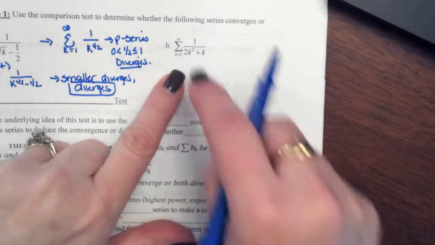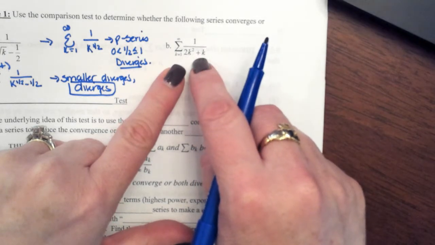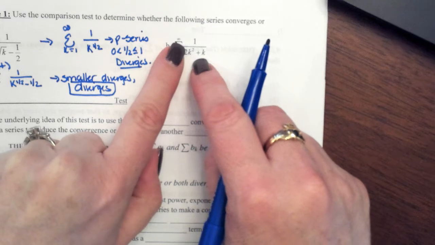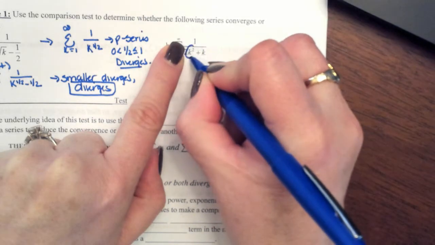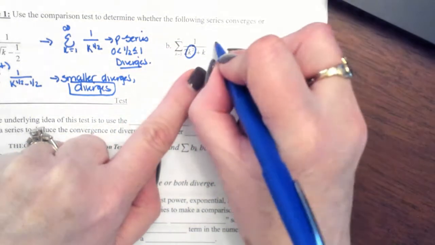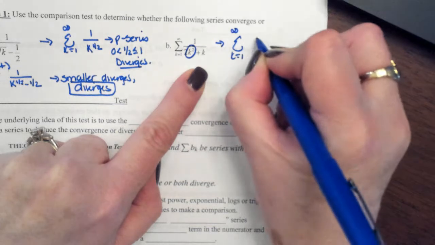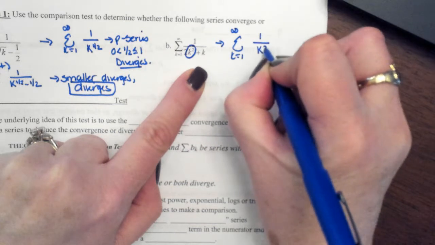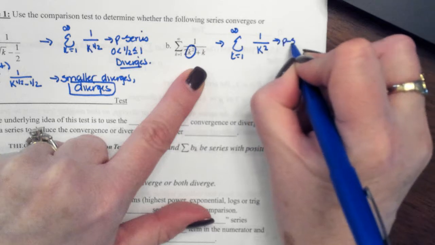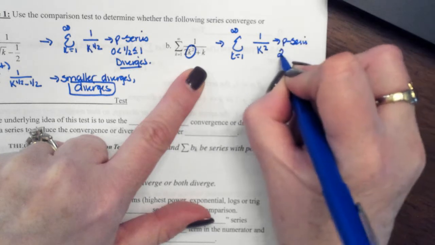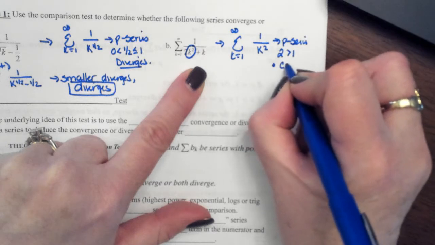So here's another example. k is equal to 1 to infinity of 1 over 2k squared plus k. Again, constants can be deleted. And again, we're only going to concentrate on that highest power for k. So I'm going to do a direct comparison to the series k is equal to 1 to infinity of 1 over k squared. And again, this is another p series. And because 2 is greater than 1, by your p series, I know this is going to converge.